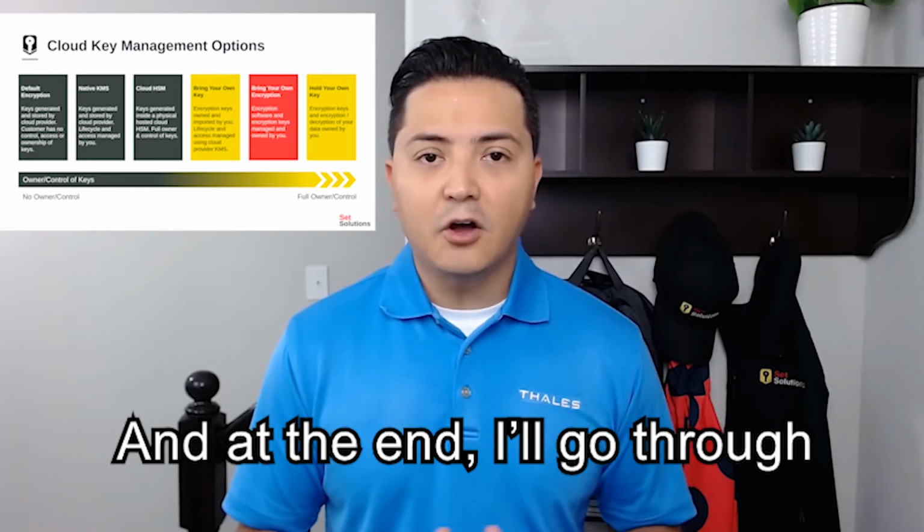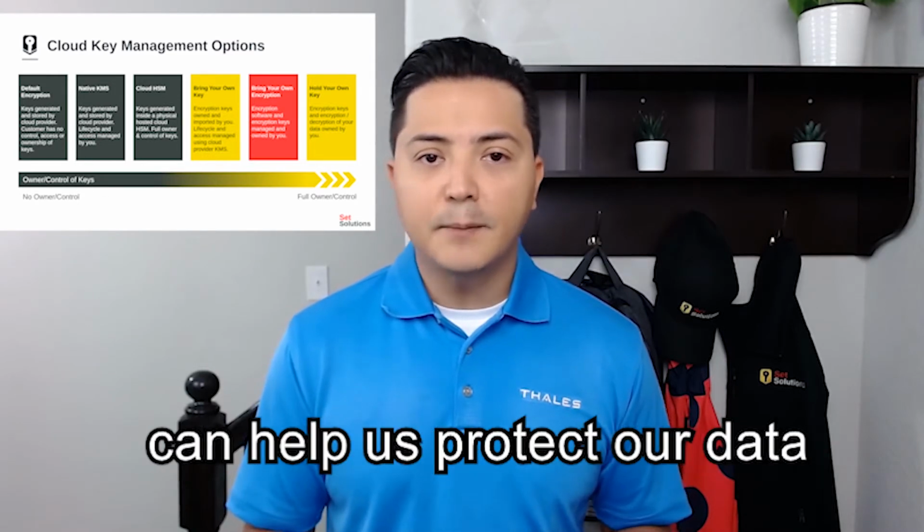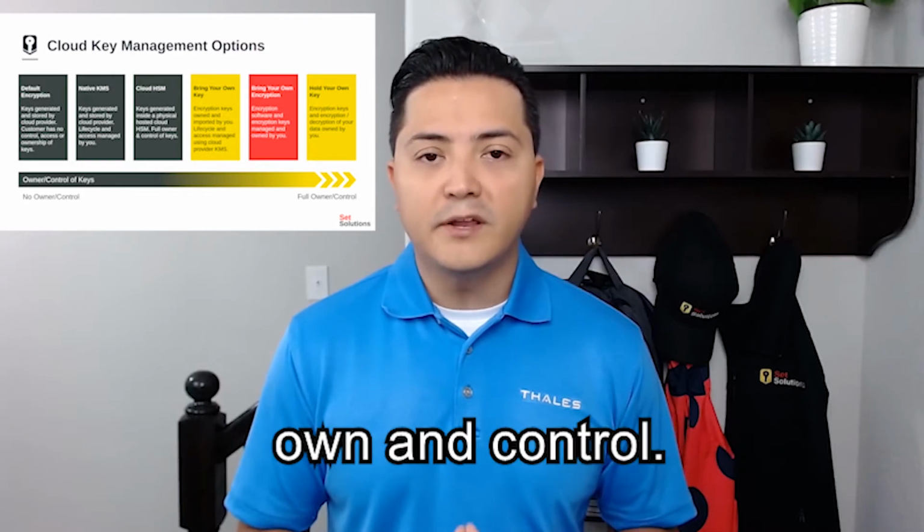And at the end, I'll go through a demo showing how Vormetric transparent encryption by way of bring your own encryption can help us protect our data at rest using keys that we own and control. So if you're ready, let's go and get started.